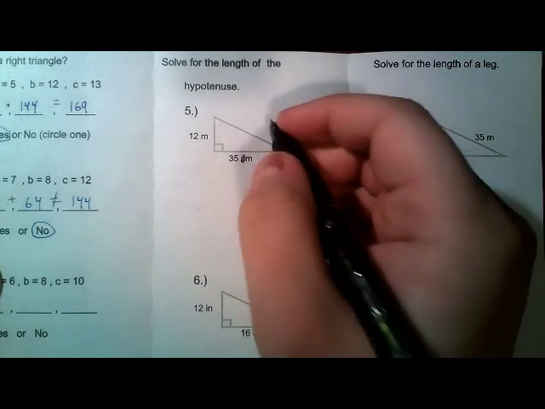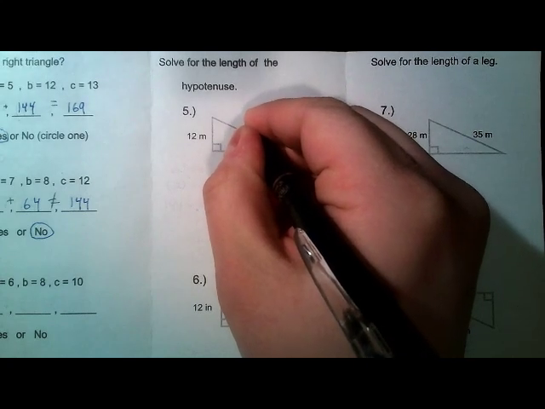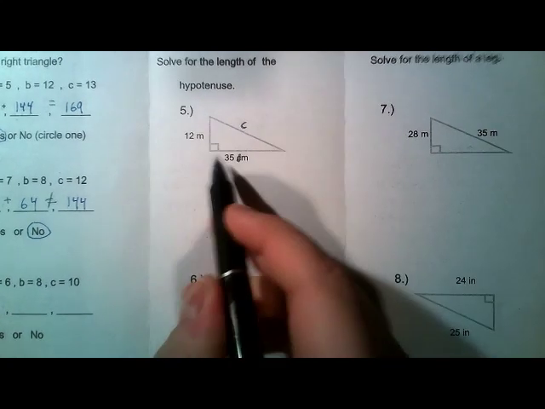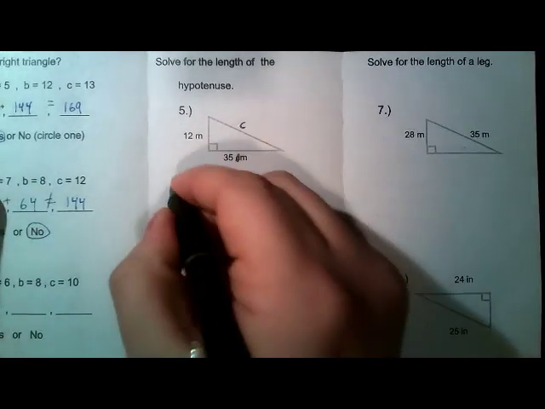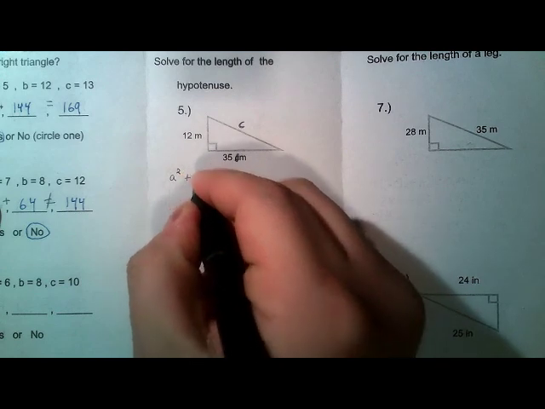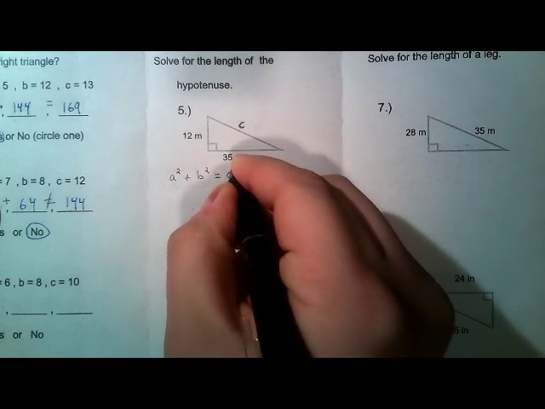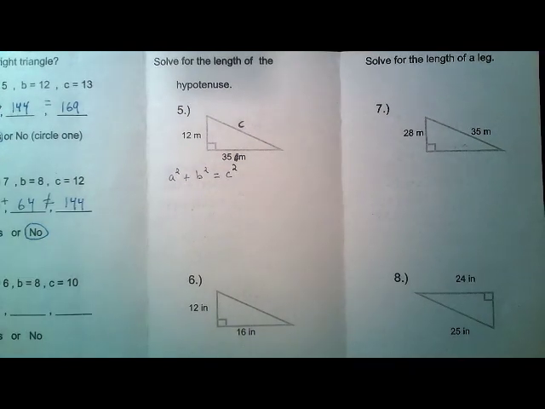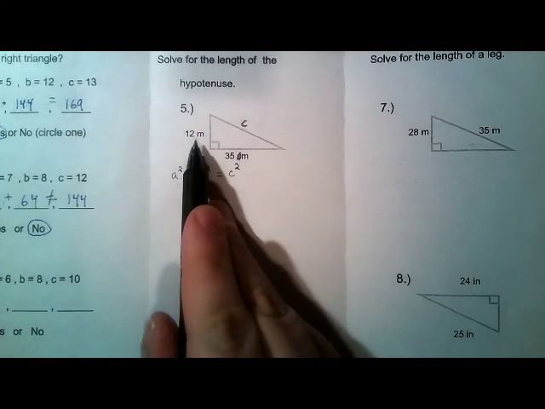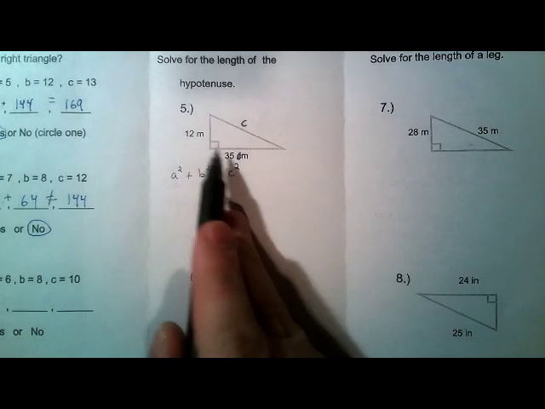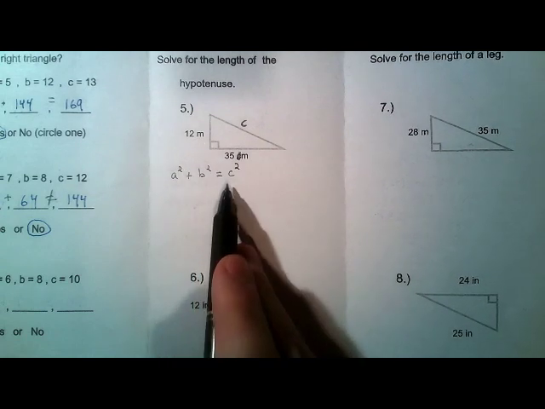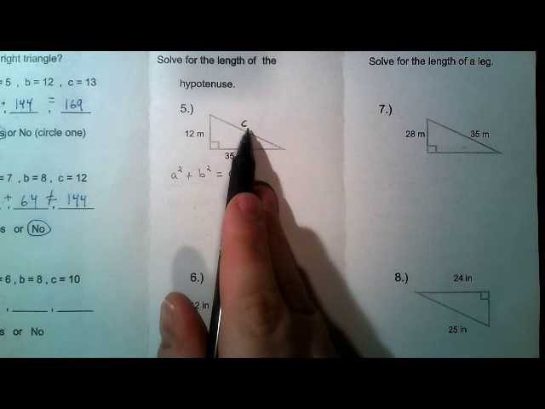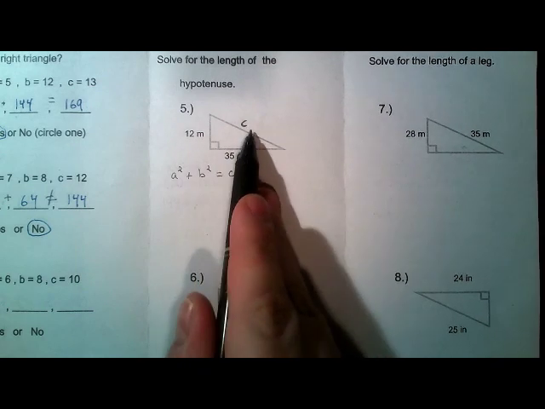So, we're asked to find the length of the hypotenuse, C. We know that it's a right triangle, so I know that the Pythagorean theorem should hold true. That a squared plus b squared should give me c squared. And I just have to fill in for a, b, and find c. Now, like I said in the beginning, it doesn't matter which one you call a, which one you call b, okay? As long as you don't use the hypotenuse as one of those, because c is very, very definitively the one across from the right angle.